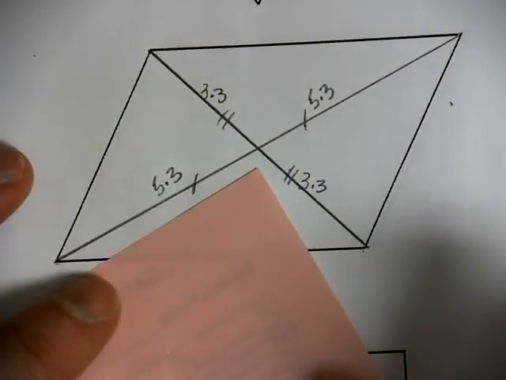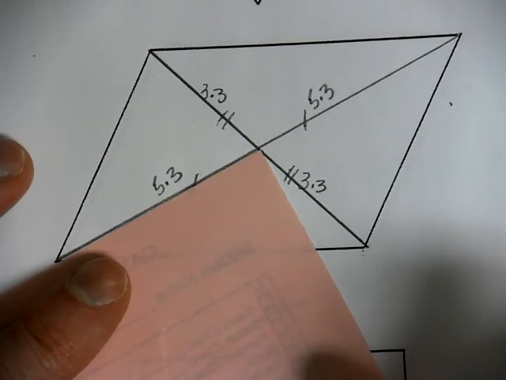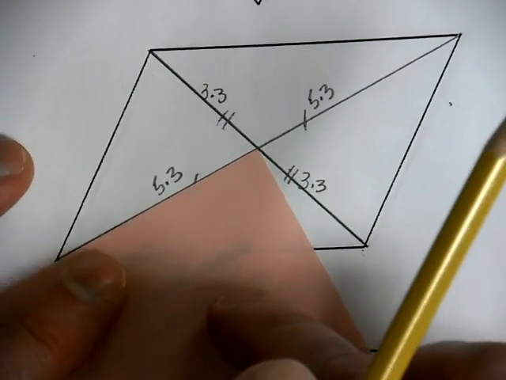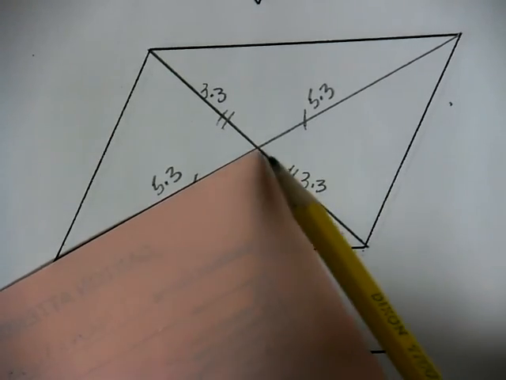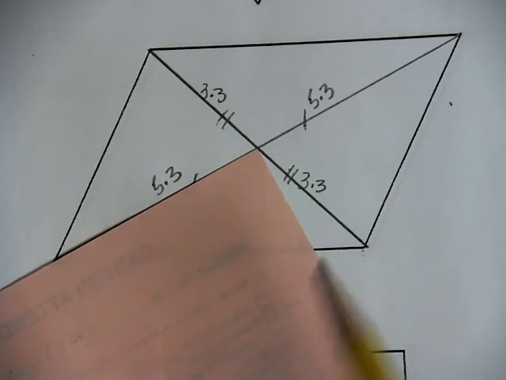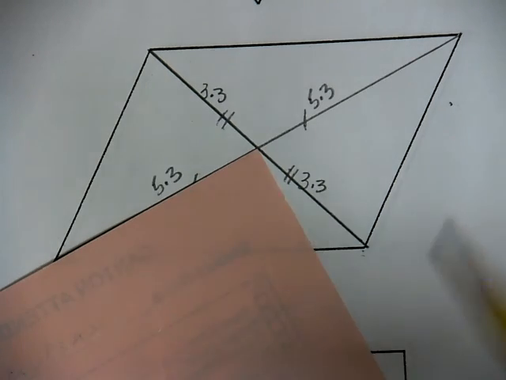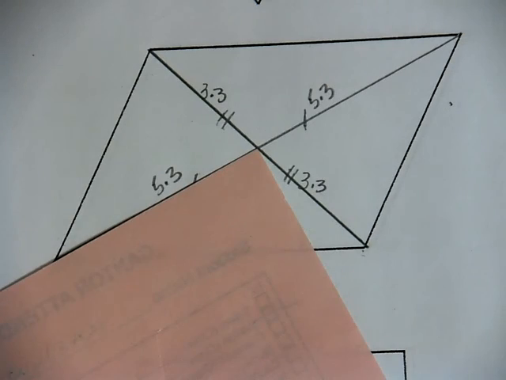So if we take our piece of paper, we line up the corner of our paper with where the diagonals cross, you'll see that it clearly does not square off with that other diagonal piece. So that means the diagonals are not perpendicular. It does not form a right angle for this shape that we have drawn here.